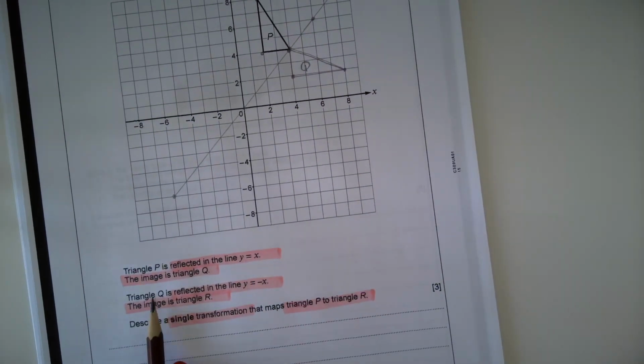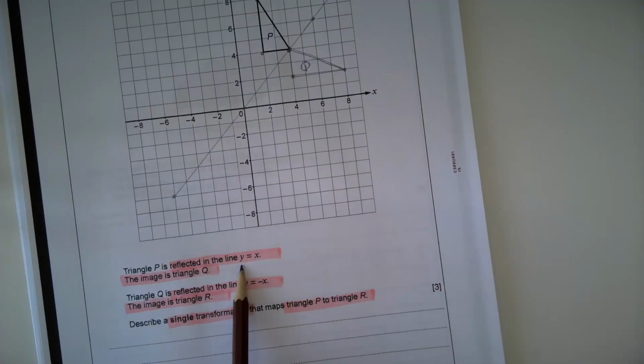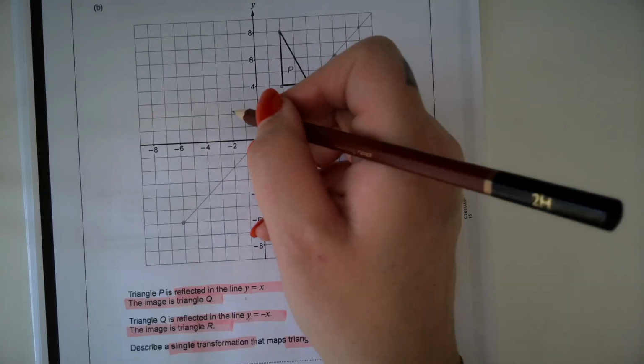So the next thing is that Q is reflected in the line y equals minus x. Well, if this is the line y equals positive x, the line y equals minus x is going to go in the other direction, because when y is 1, x is minus 1. So we've got the opposite. When x is 2, y is minus 2. So let's do 2, minus 2.